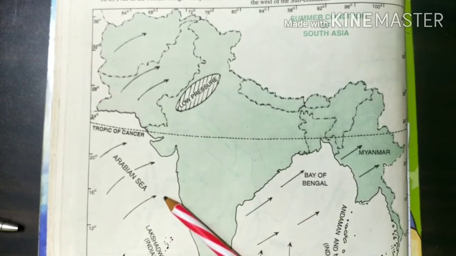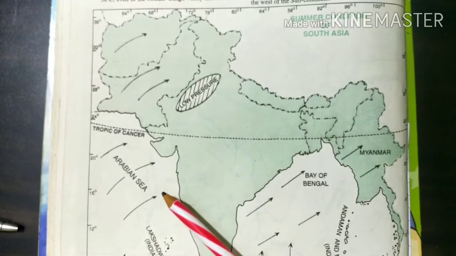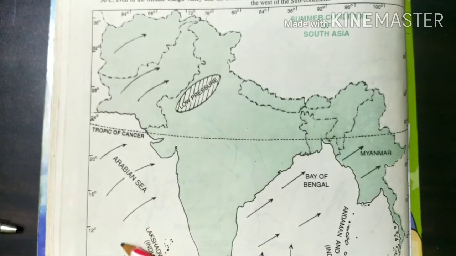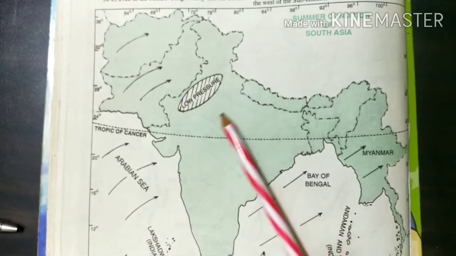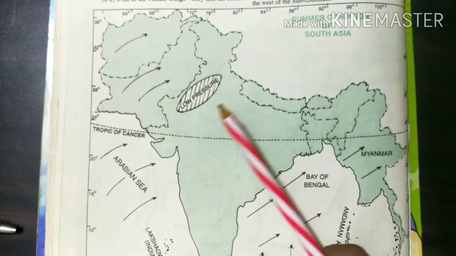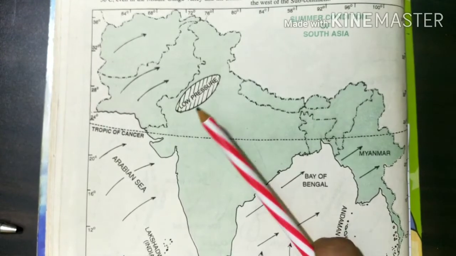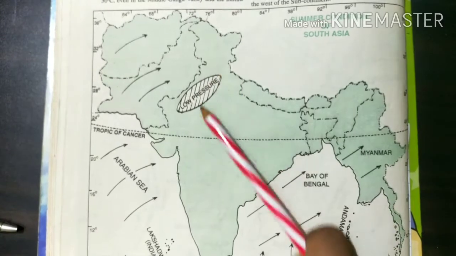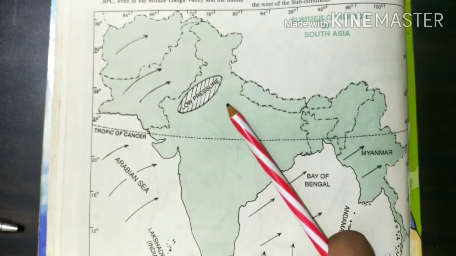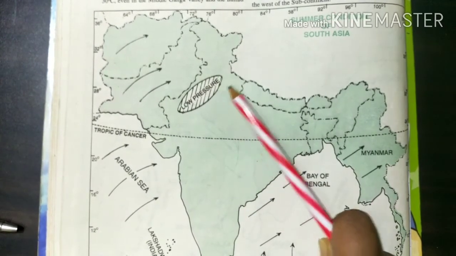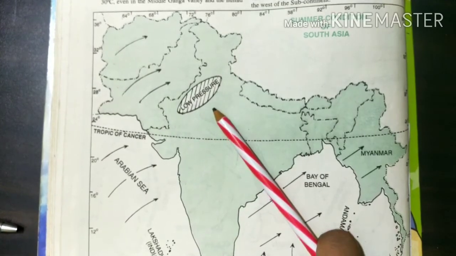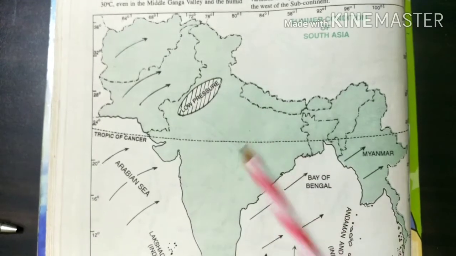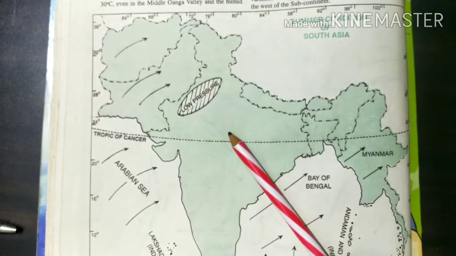But these winds in the months of March, April and May are dry. They are not moisture laden. Now when these winds travel over the northern parts of India, due to very high temperature, whatever moisture is there is completely dried. So these winds are also dry and hot, and they are known as Lu in the northern plains of India. They are local winds which arise from these regions and they are known as Lu.